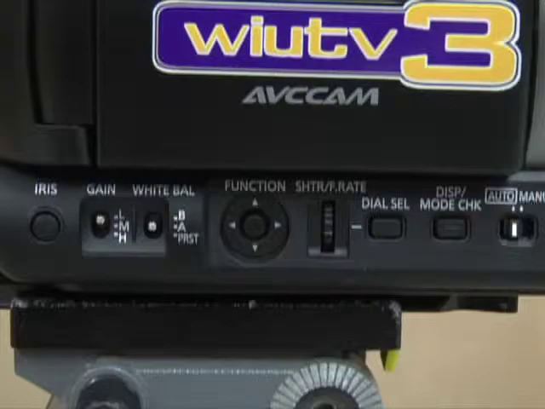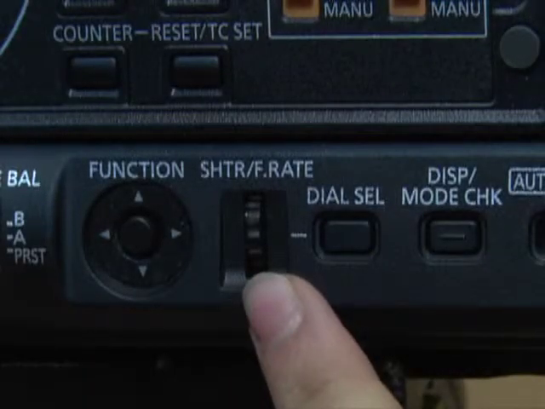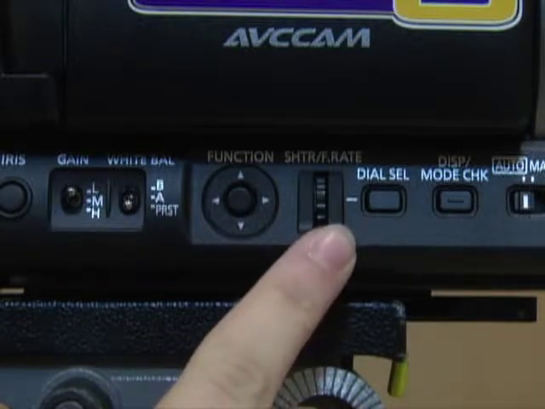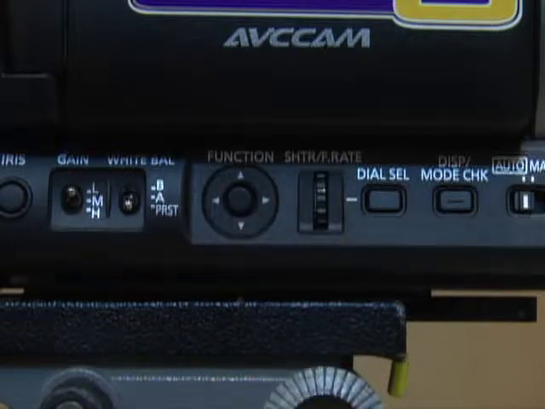The shutter speed is located to the right of the gain and white balance switches. Shutter allows you to capture an image faster than 1/30th of a second for crisper, fast action. Turn the shutter dial for faster or slower shutter speeds. Higher shutter speeds will require more light.